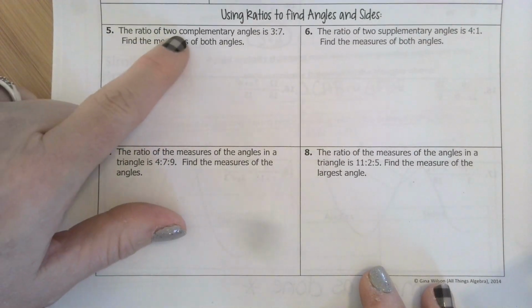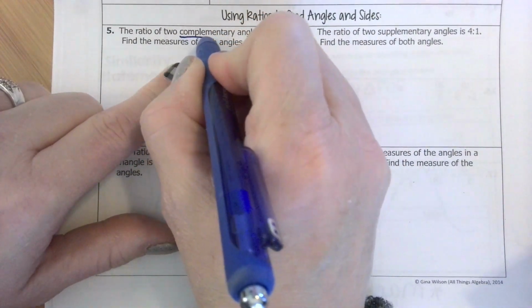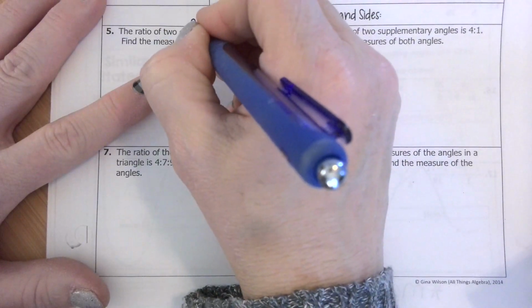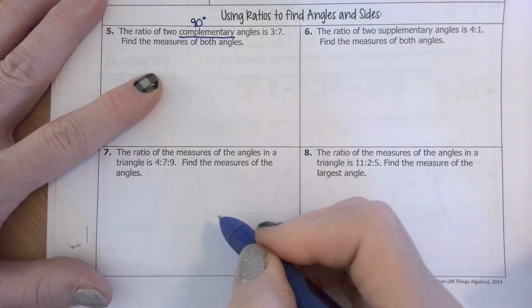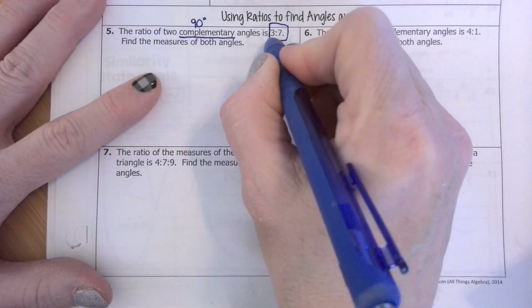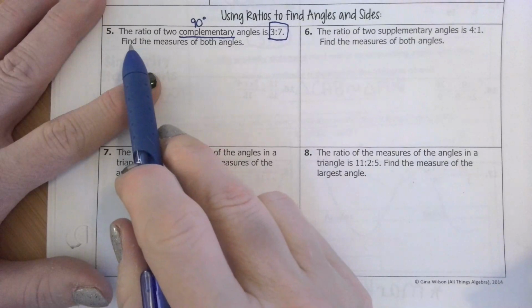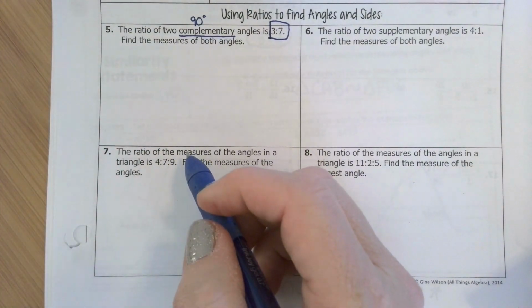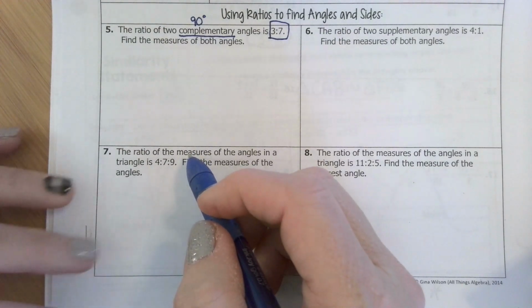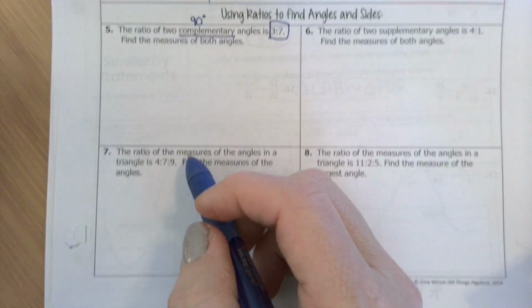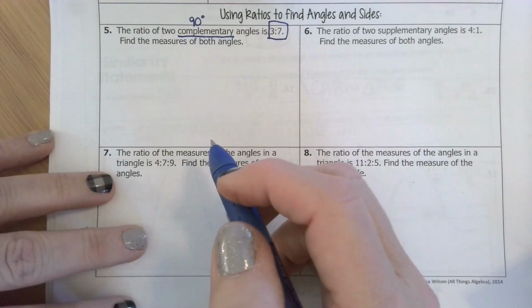So it says the ratio of 2 complementary. So my first thing is, what does that word mean? Okay, complementary means that angles are going to be adding to 90 degrees. And then this is where we get our math from, okay, the 3 to 7. This says find the measures of both angles. So we're going to come up with an algebra equation to solve this. You can logically try to figure this out, but the algebra equation is the for sure way to figure it out. So this is the process.